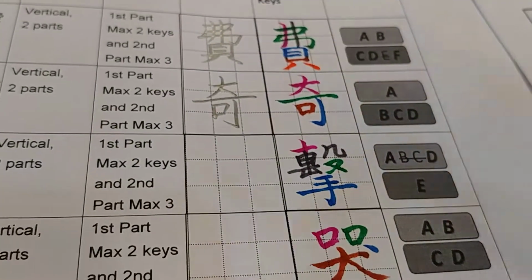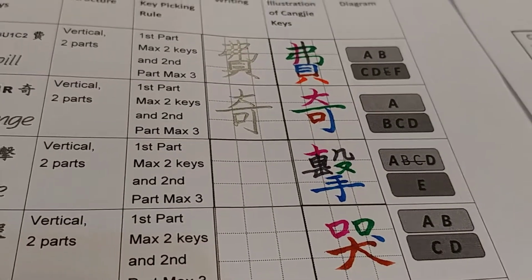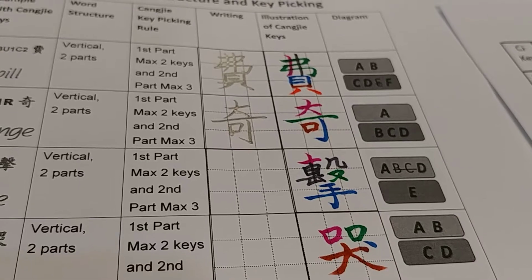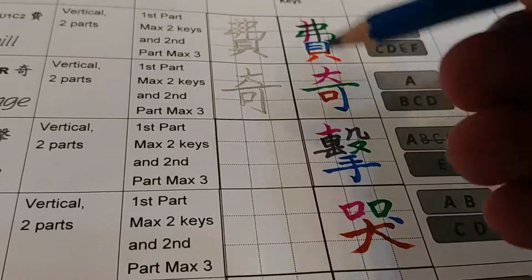Okay, the next one with a K, and then an M, and then an R, and here with the next one.